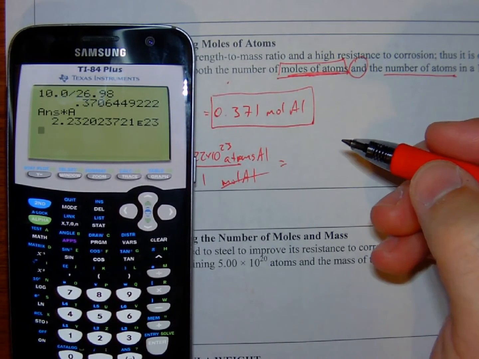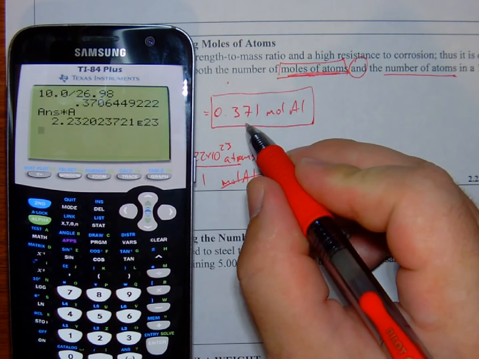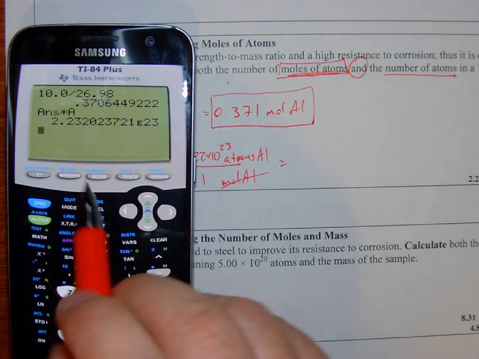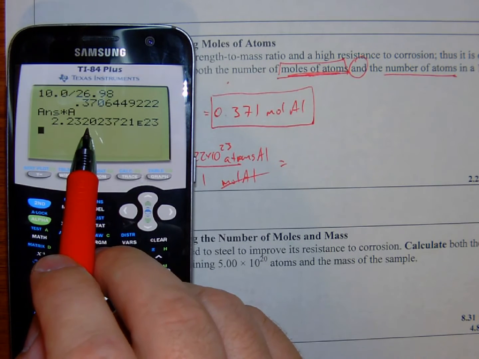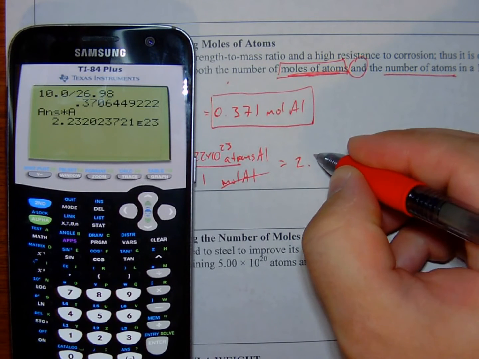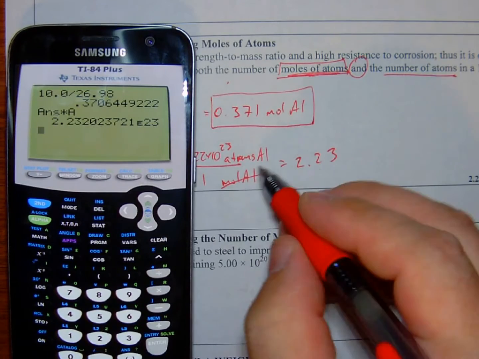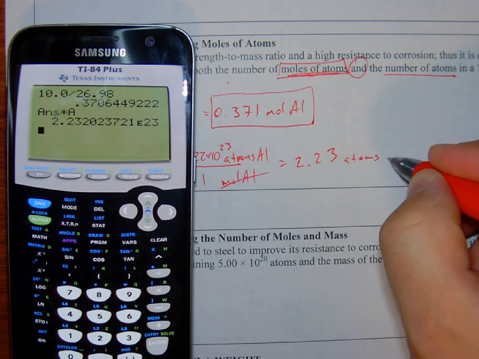So it looks like I'm still using 3 significant figures from what I recorded here, 3 significant figures. So that 3 is going to be the third significant figure. What does the 2 tell me to do? Keep it the same. So 2.23. What are my units? Atoms of aluminum.